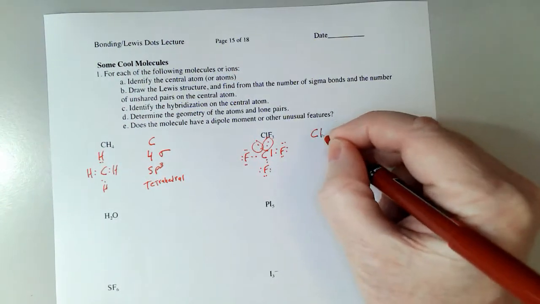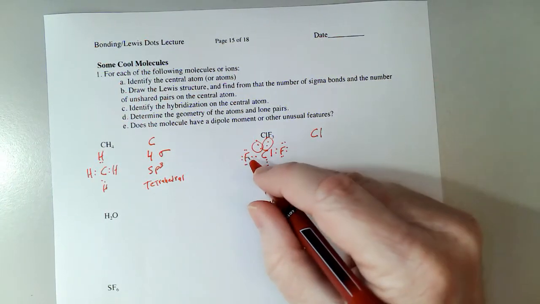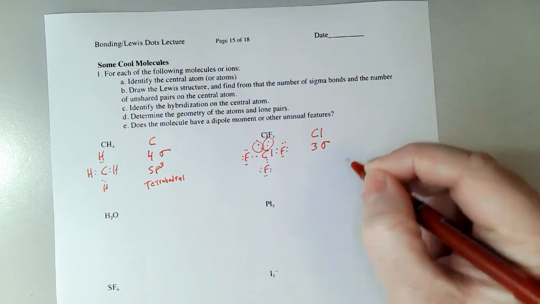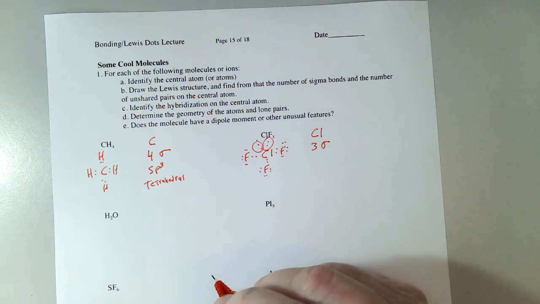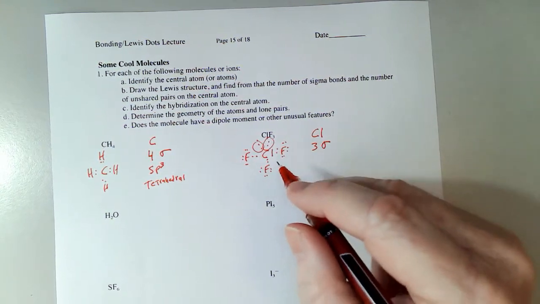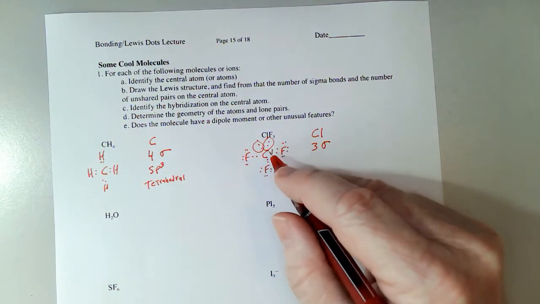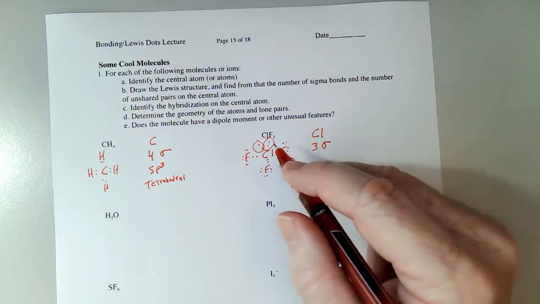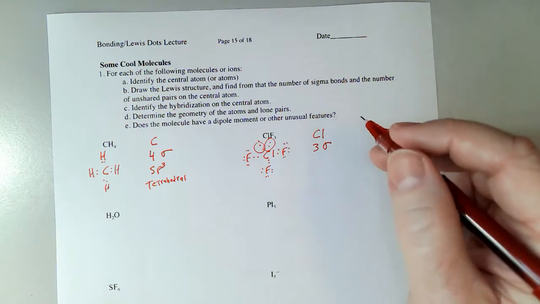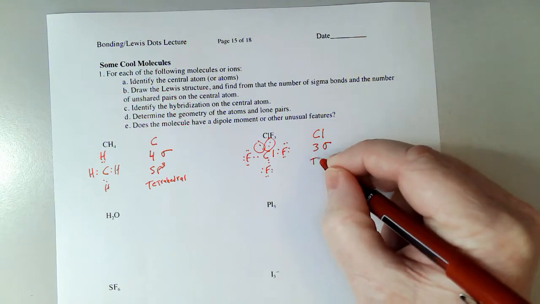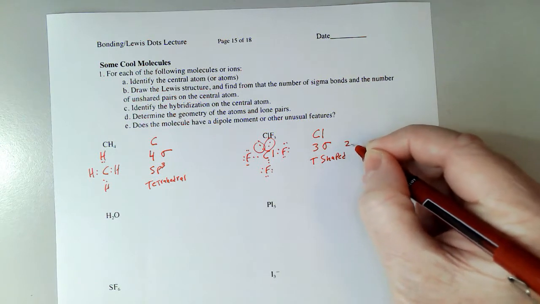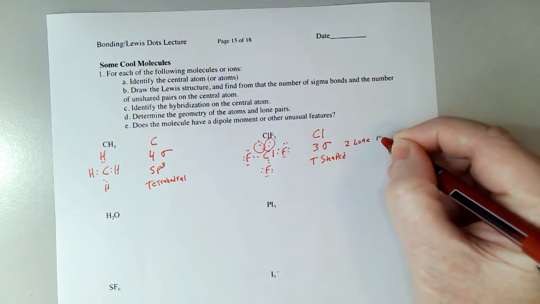So chlorine is the central atom. It has 3 single bonds, so that's 3 sigma bonds. Now, there are also 2 lone pairs on this. Okay, we have to realize that. So the shape, when you have 3 atoms and 2 lone pairs attached, will be T-shaped. 2 lone pairs.